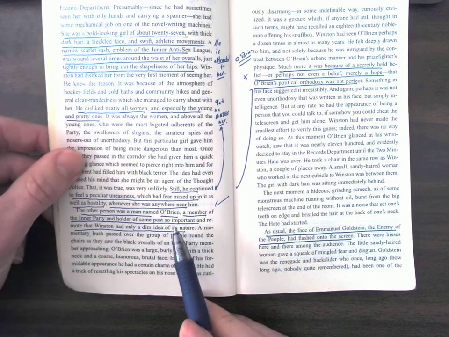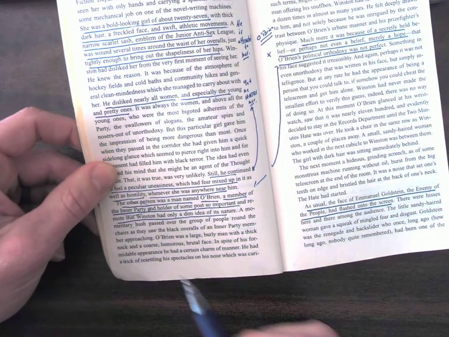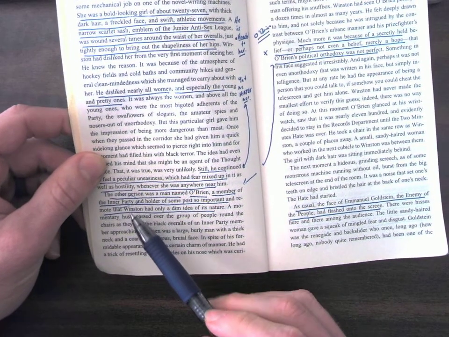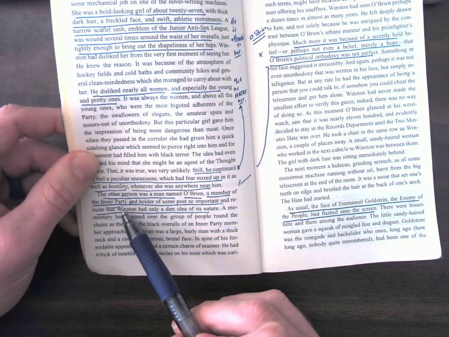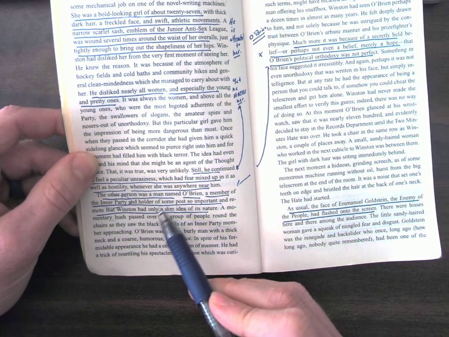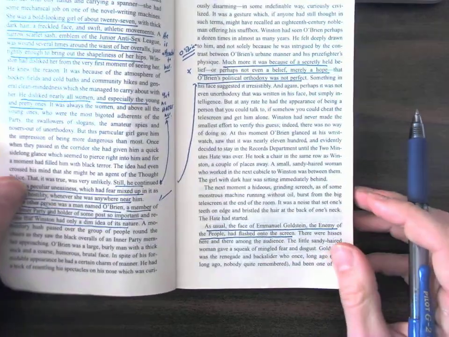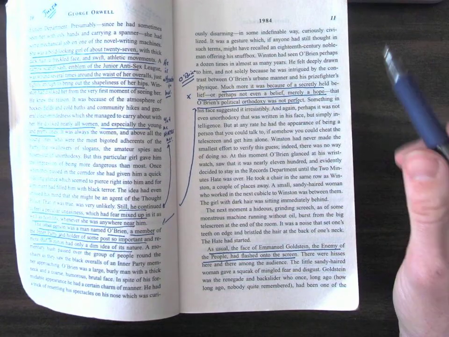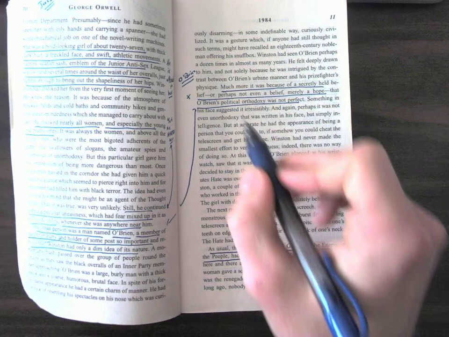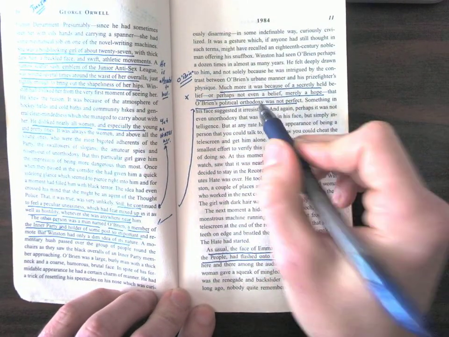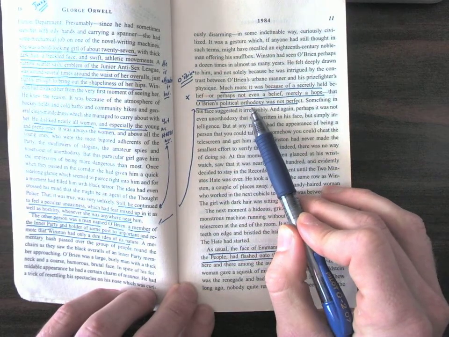And then he notes the presence of another individual named O'Brien. O'Brien is a member of the Inner Party. Well, what's the Inner Party? It's the group of people who are especially powerful, especially influential members of Oceania's society. He notes the presence of both Julia and O'Brien at the 2 minutes hate that he is going to describe in his diary. He believes that O'Brien might secretly not be politically orthodox. Orthodox just means pure. In other words, he believes that O'Brien might be a rebel too in his heart.